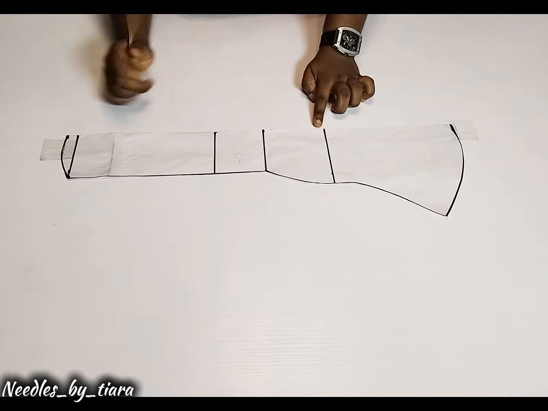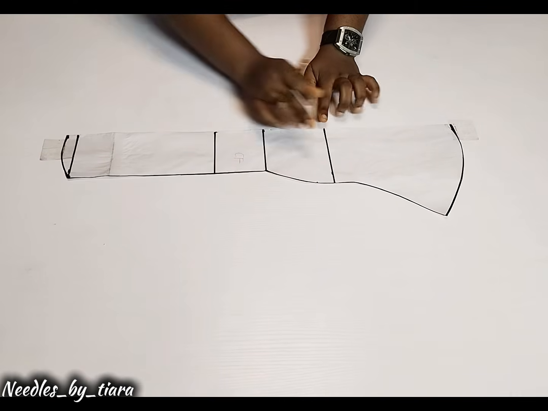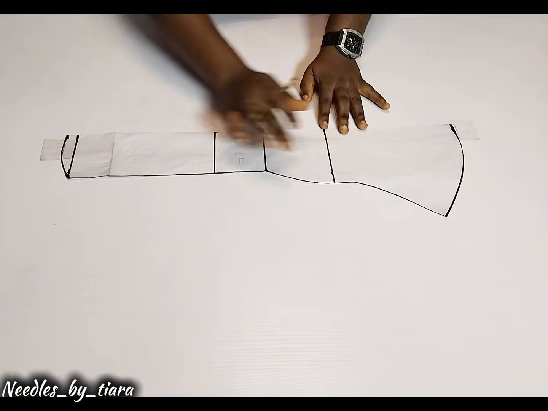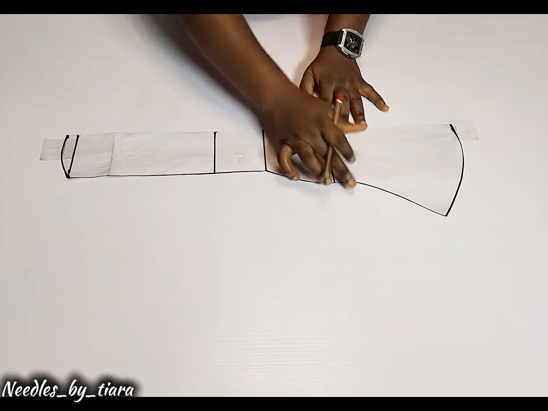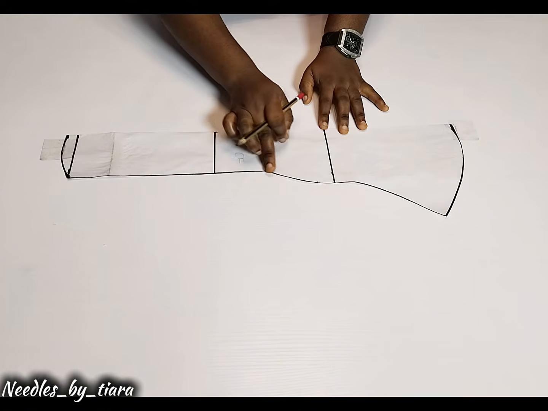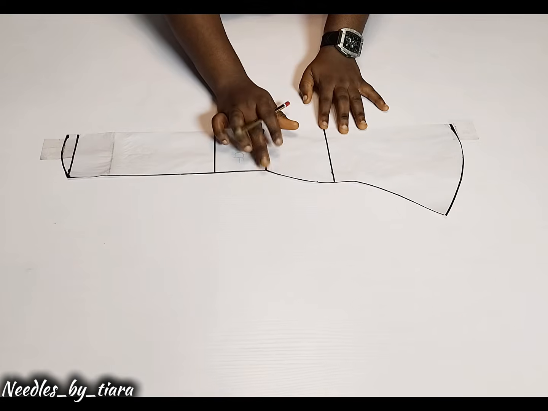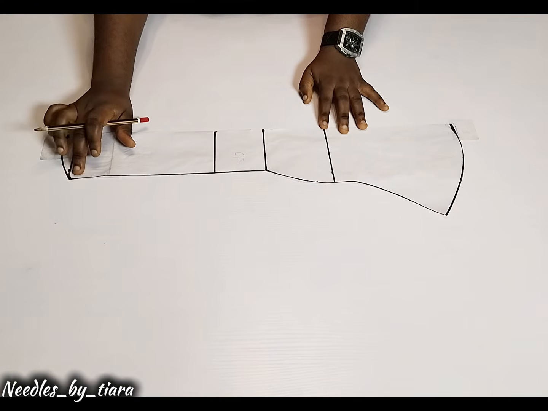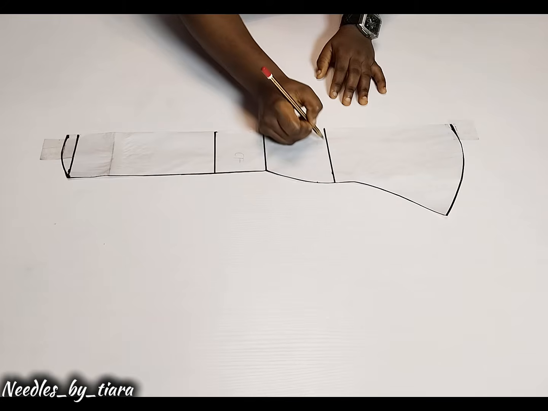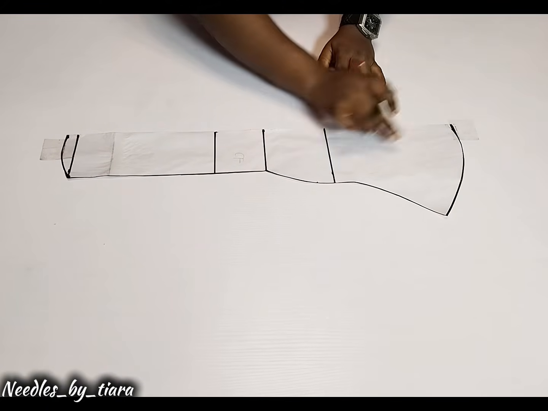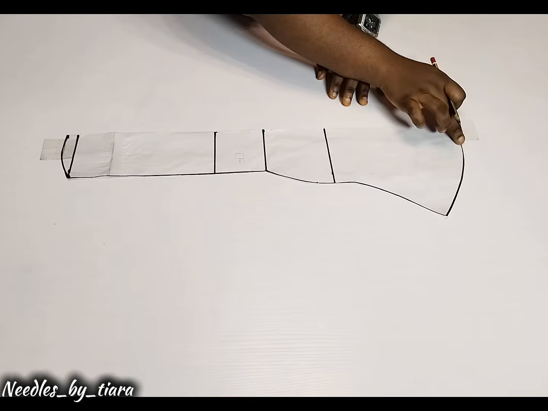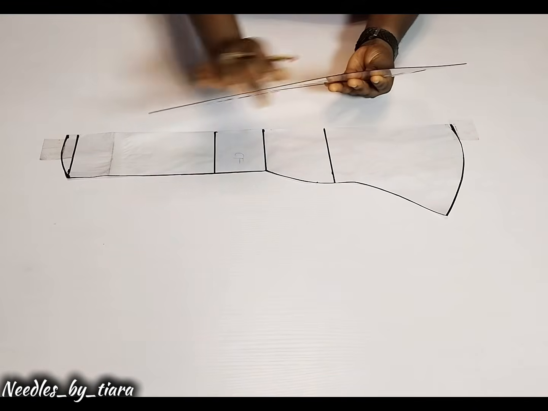I hope you understand. Please, I need you to pay very keen attention to what I'm going to be doing at this point. So you can see how your princess dart flows down to your bust point, extensively down to your under bust point, and down to your full corset blouse length. So now from your bust point line, being this point right here, you're going to be making a connection all the way up to your neckline point.